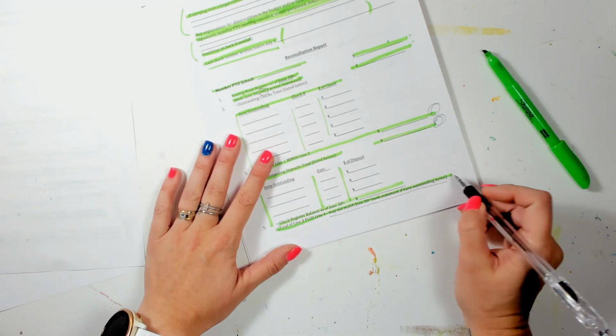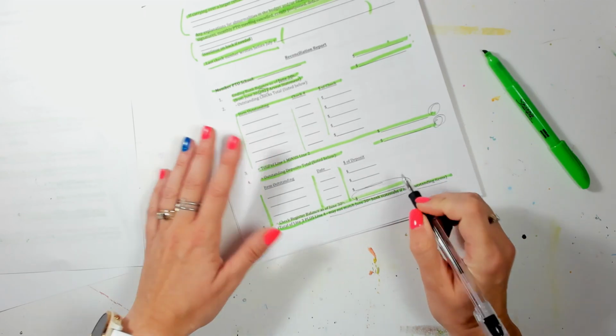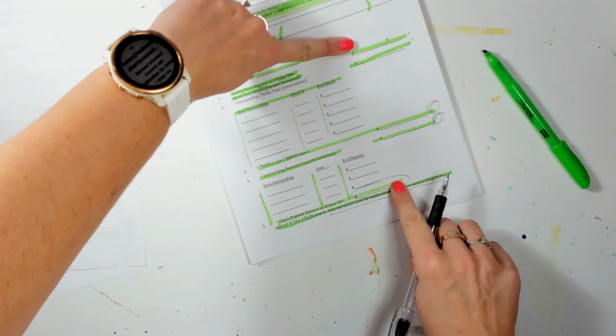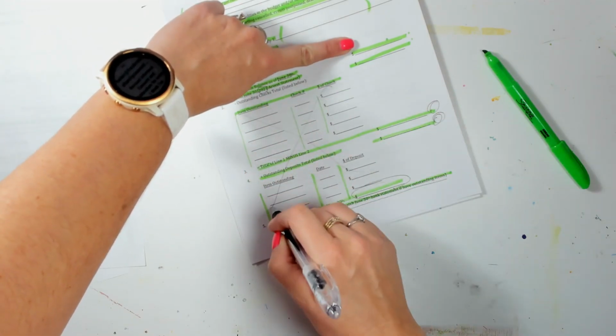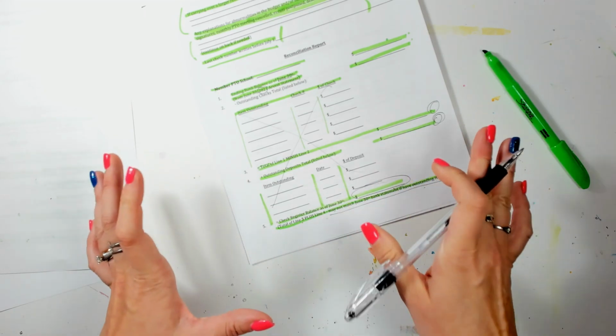So don't freak out if this number right here does not match your statement. The only time this number will match your statement is if you have nothing outstanding. So keep that in mind. It's going to be okay if it doesn't match. There's a reason for that.